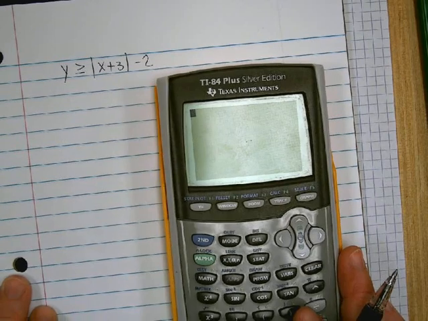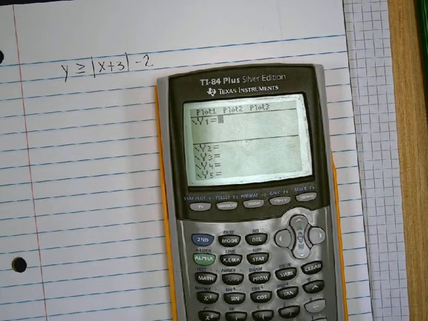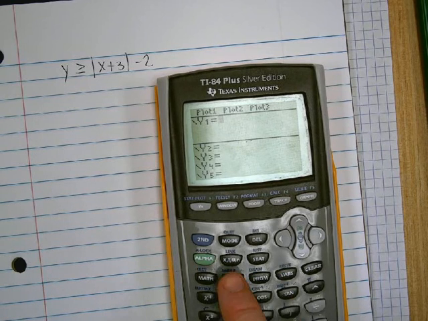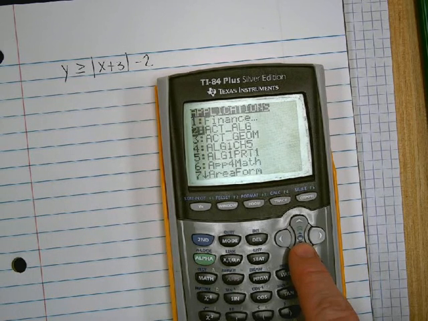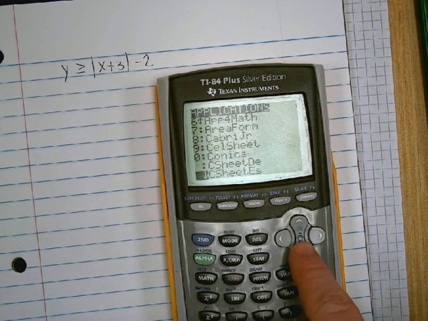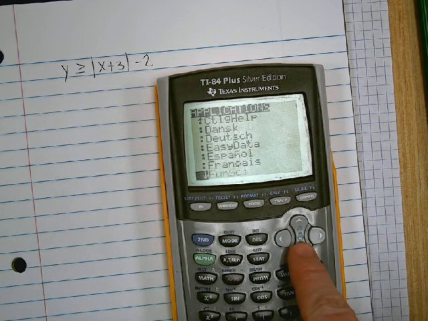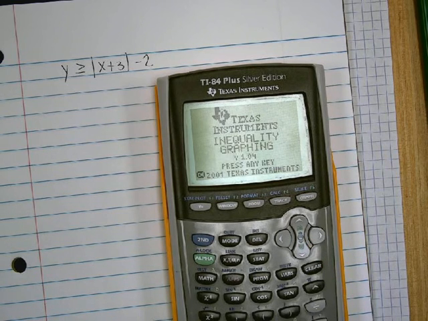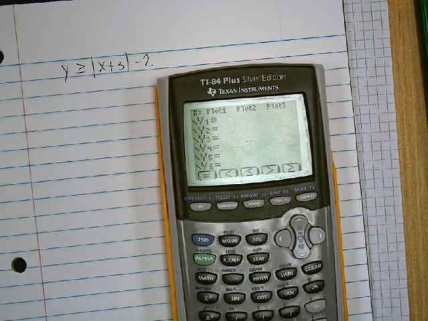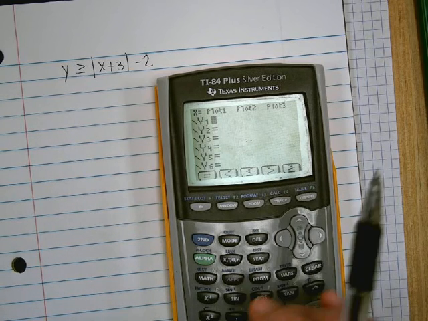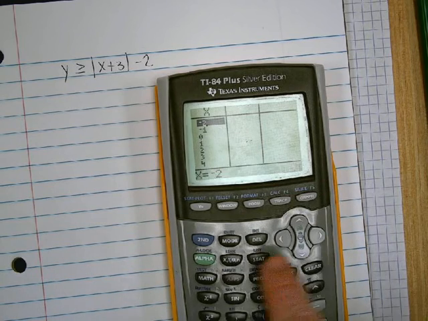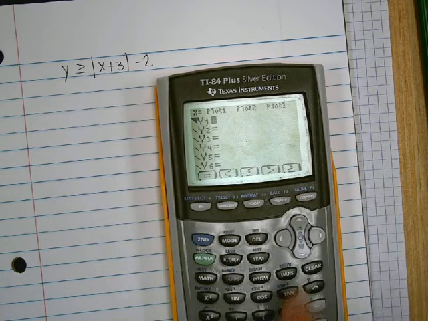Turn your calculator on and go to y equals and clear anything out that's in there. Go to apps and go down and see if you can find inequals. Hit enter. Does everybody's calculator have inequals in it? Some of them do, some of them don't. If not, grab one that does. The first thing we need to do is put the right inequality symbol in there, and it's greater than or equal to. So I'm going to press second. No, that's not the right button. What am I supposed to press? Alpha. Alpha and the far button, and that's going to put the right symbol in there.